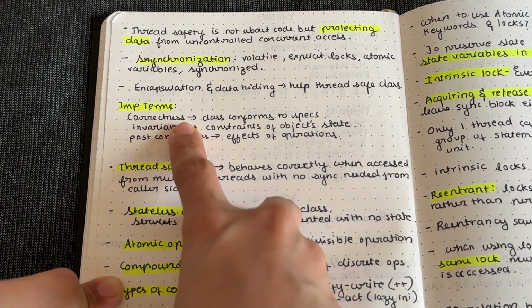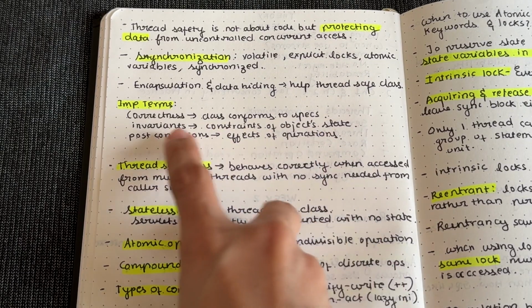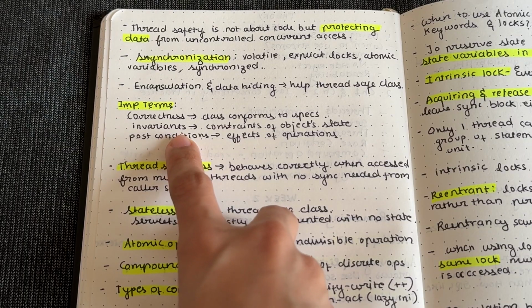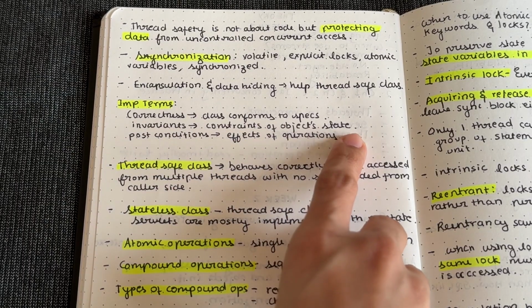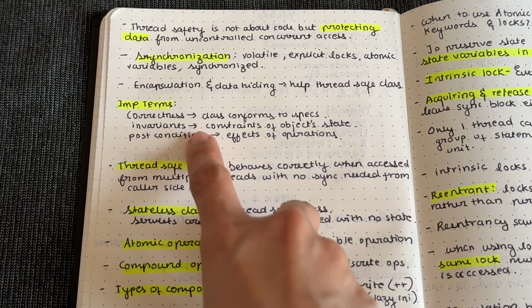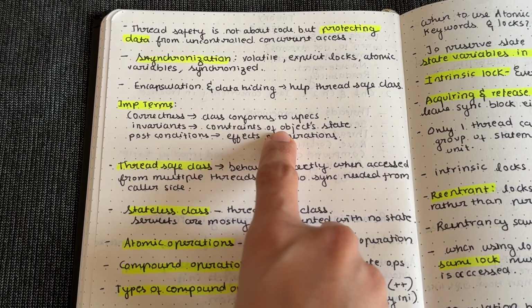What is correctness? When a class conforms to its specification, it is correct. What are invariants? Constraints of an object's state. So if I am maintaining a counter which counts the requests I get in a servlet, its invariant will be that it should always be non-negative. It can't be -1, -2, -3 because I am not serving negative requests. It can only add up or be 0.